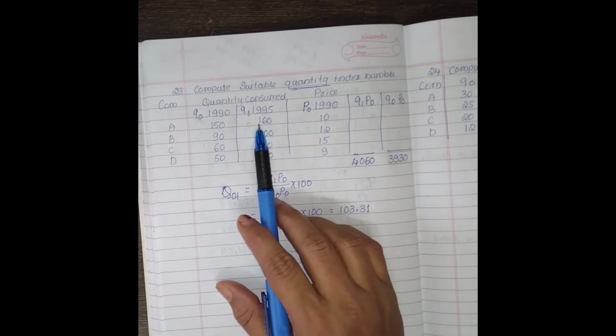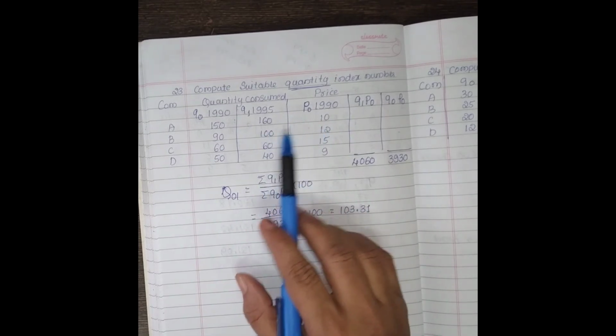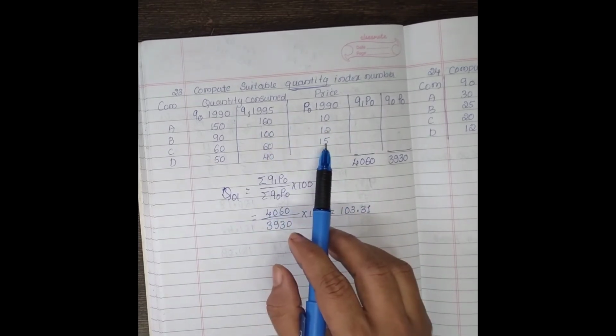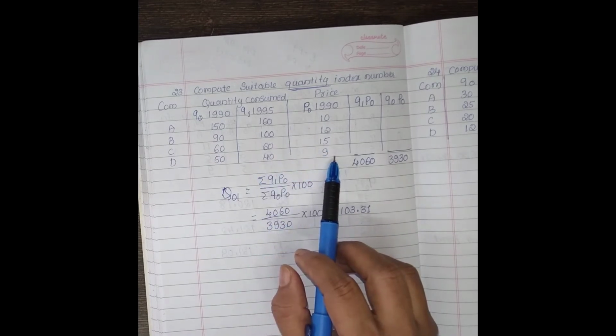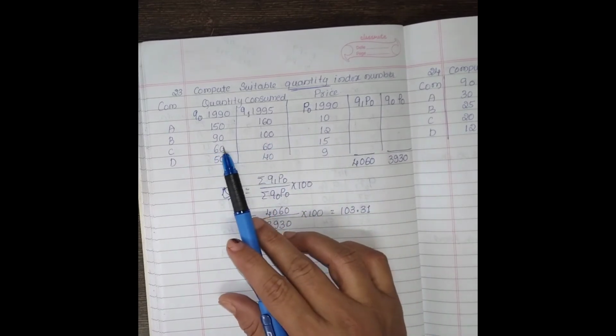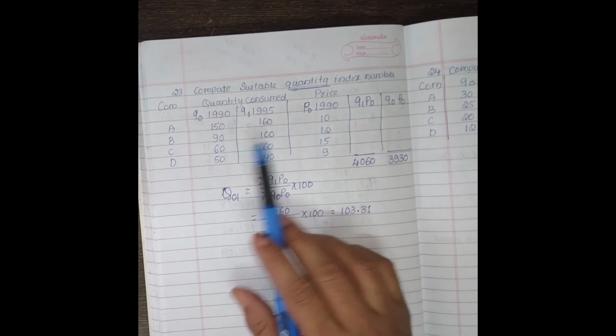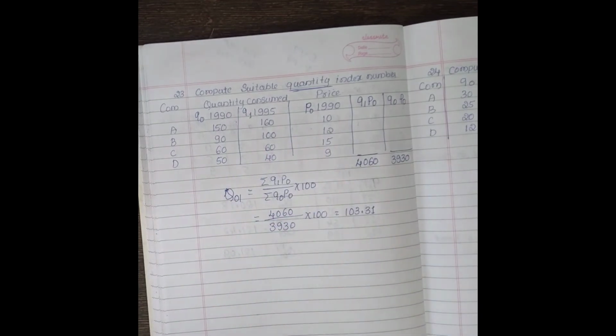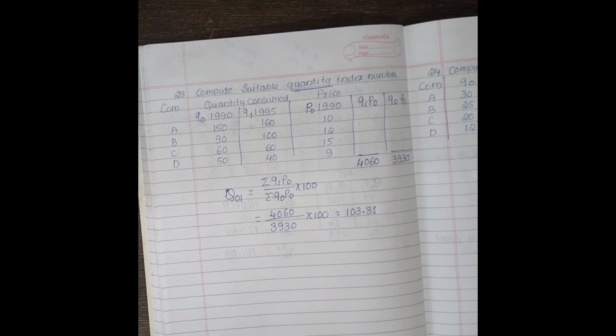You have to calculate these two. Q1 P0: 160 into 10, 100 into 12, 60 into 15, 40 into 9. Then you have to calculate these two: 150 into 10, 90 into 12, 60 into 15 and 50 into 9. Okay.